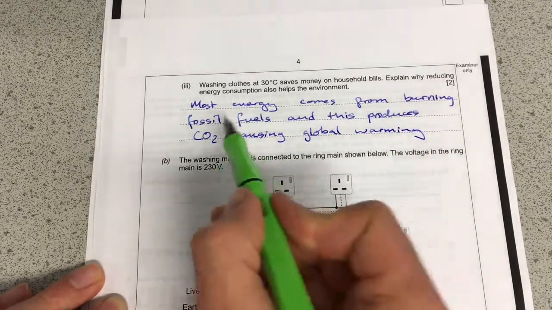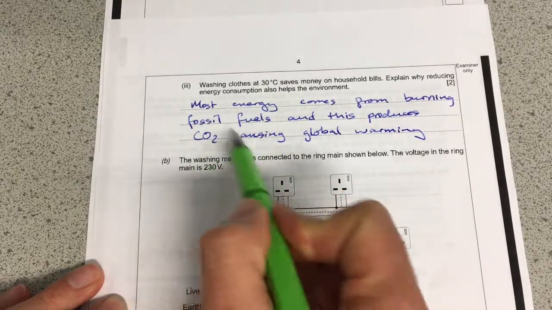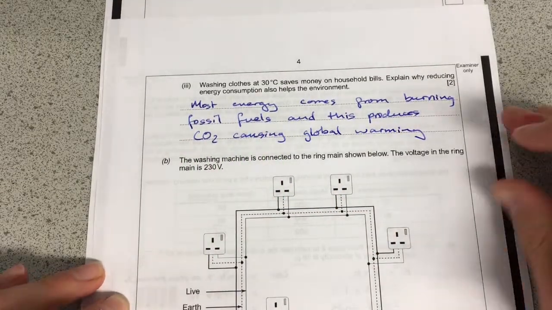The important bit being that we're linking together the fossil fuels and the carbon dioxide emission from that process, okay?